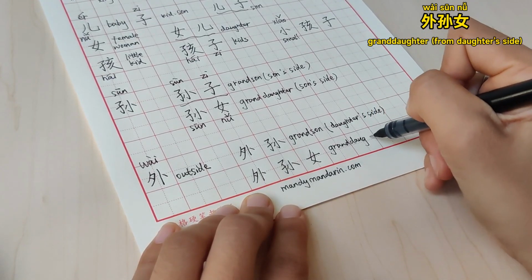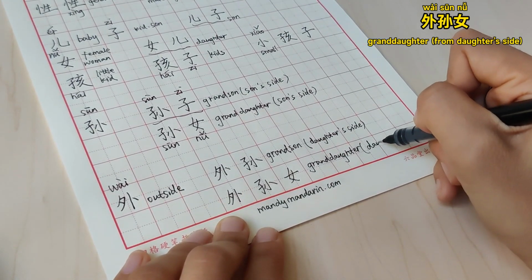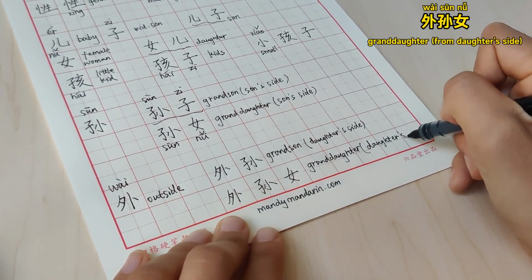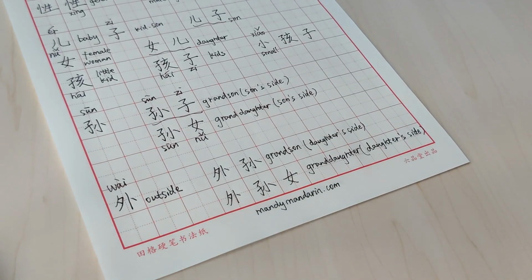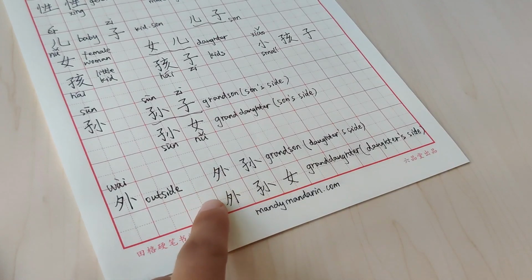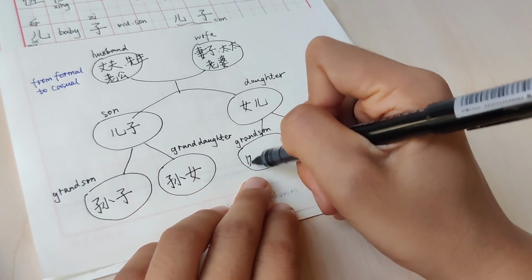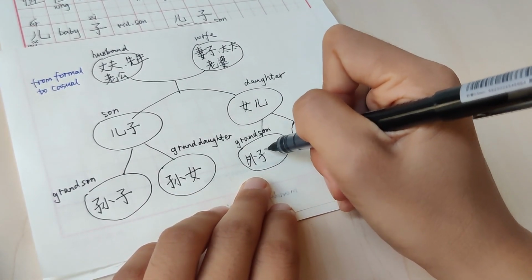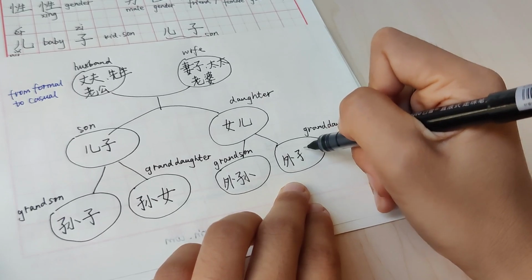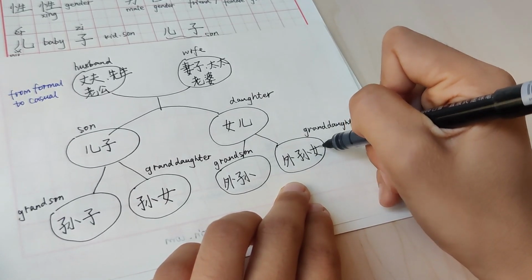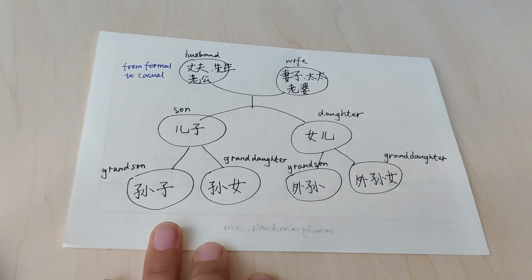Granddaughter from the daughter's side. Okay, so now let's take the words 外孙 and 外孙女 and fill in the blank. Very good. These are all the words we learned today.